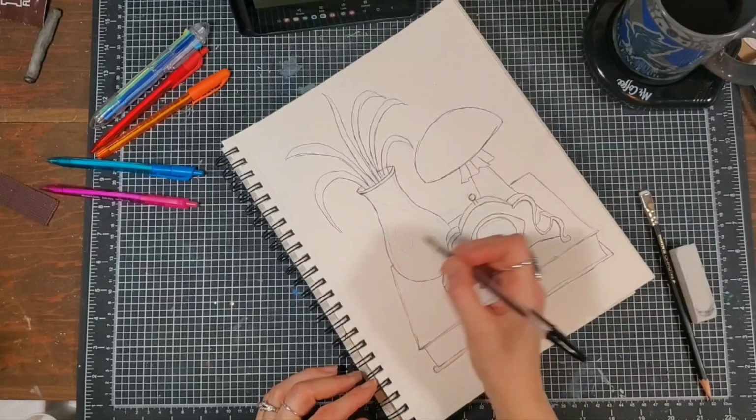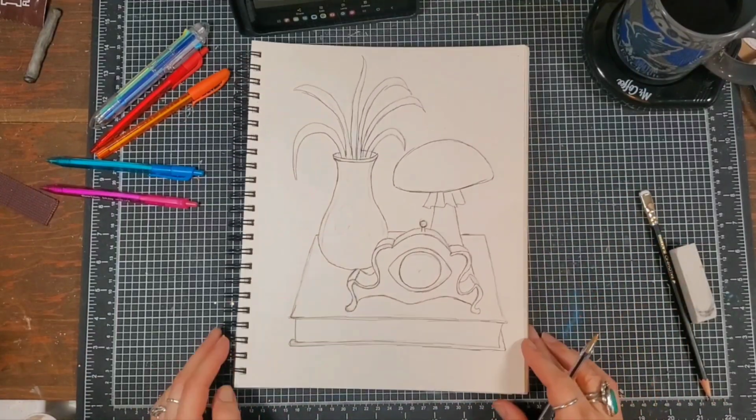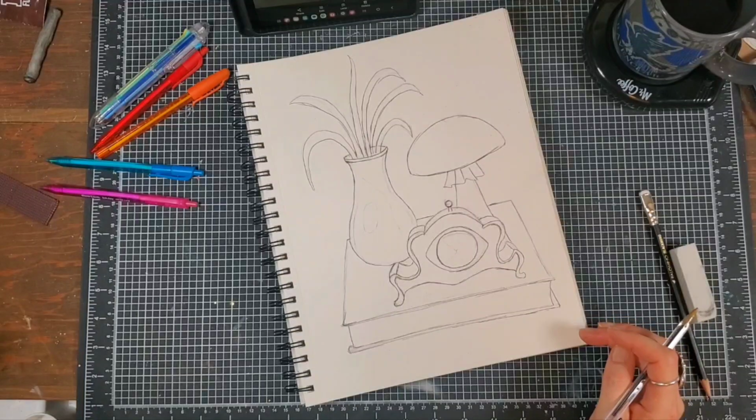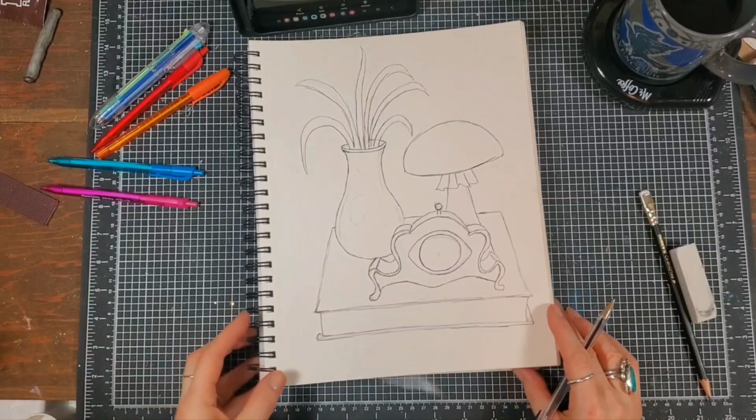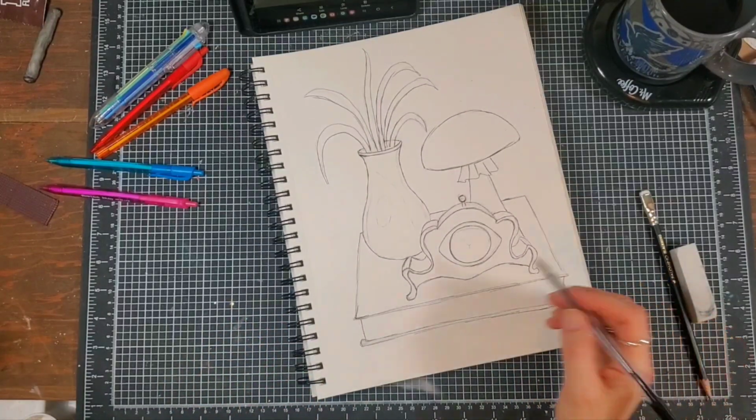All my elements are in there. Now I can just start going through and creating the depth and dimension. I like to start with the darker. It just works better for me.